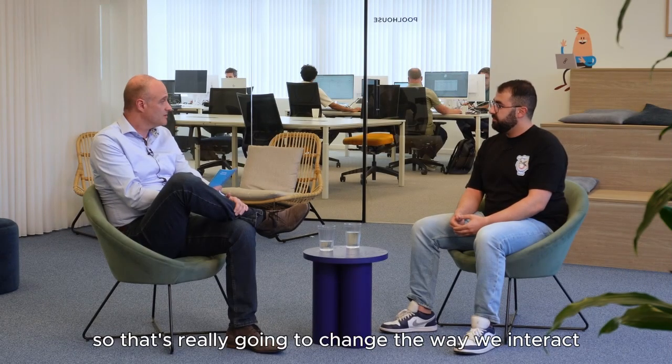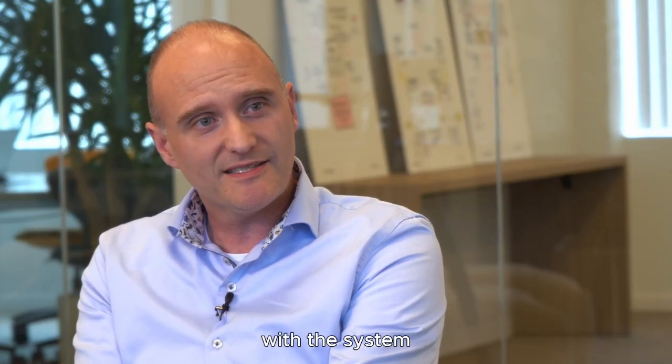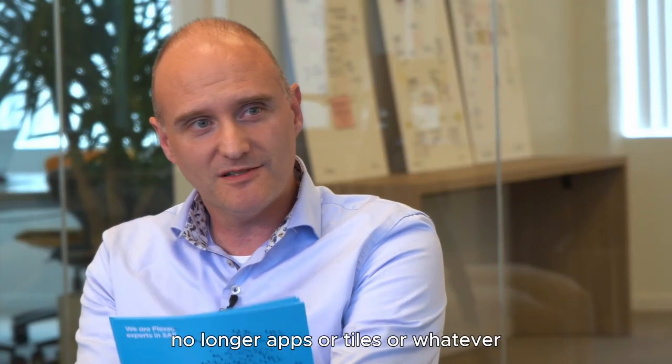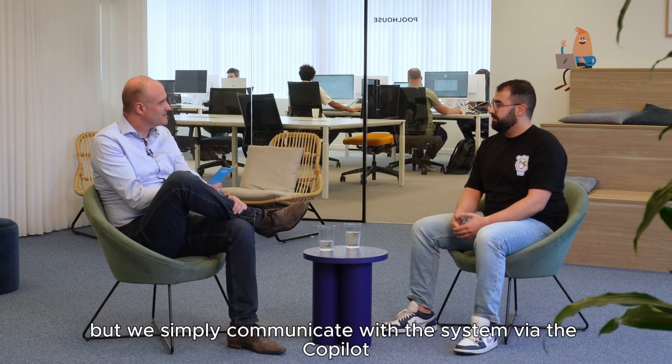Okay, so that's really going to change the way we interact with the system. No longer apps or tiles or whatever, but we simply communicate with the system via the copilot.